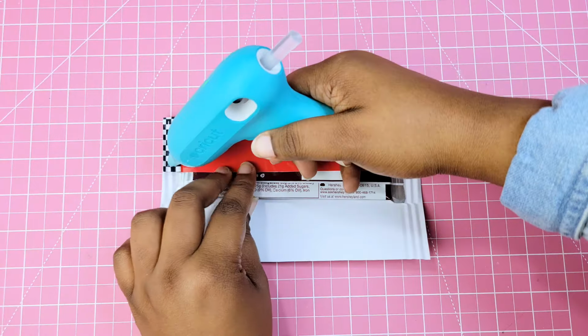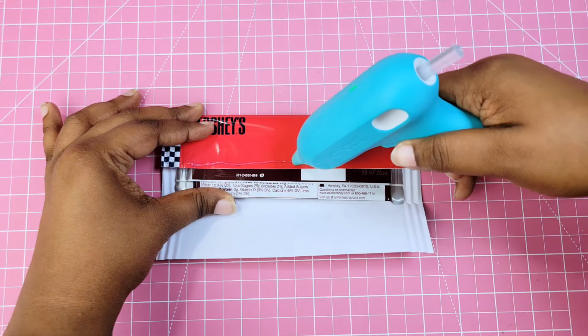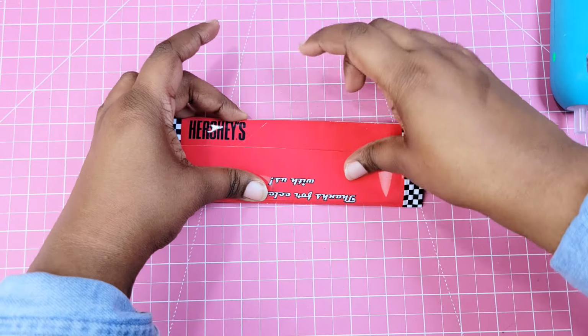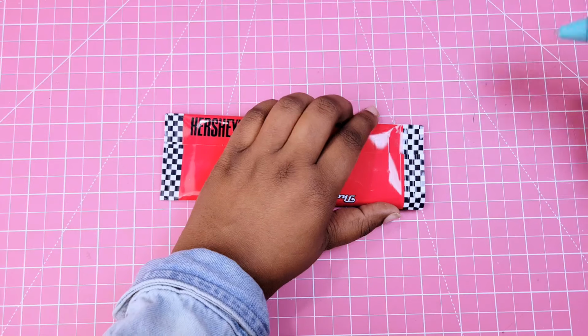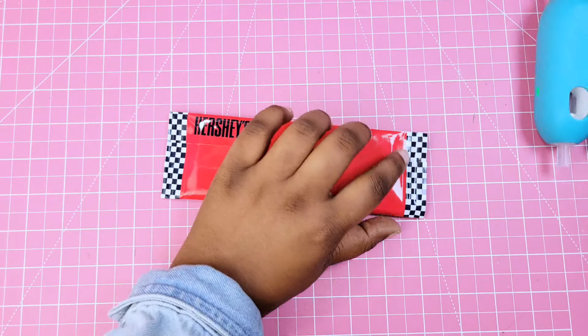And I'm going to take a hot glue gun, and I'm going to do a bead of hot glue from the top all the way down to the bottom and the back. I don't like to glue onto the bar. After I lay down that bead of glue, I'm going to close the back of the bar and wait for it to cool down. Once it's cooled, I'm going to do the same thing on the top and the bottom of the bar.